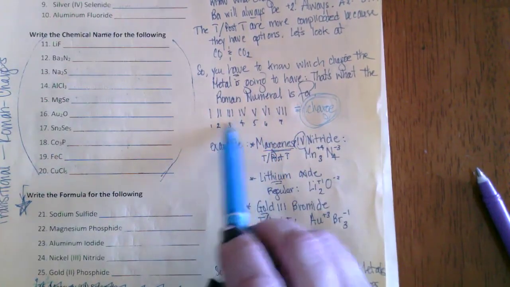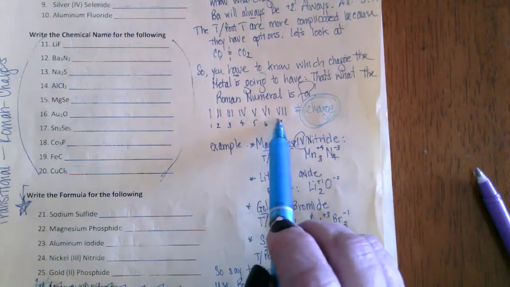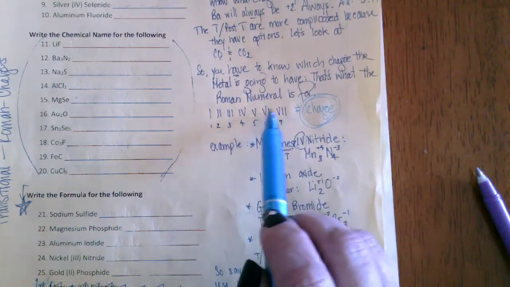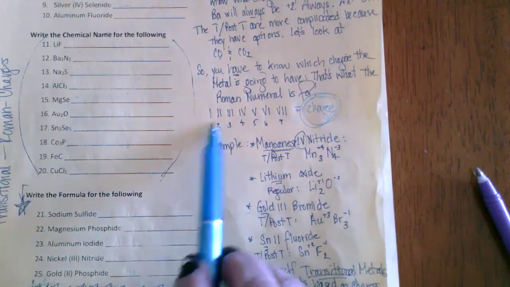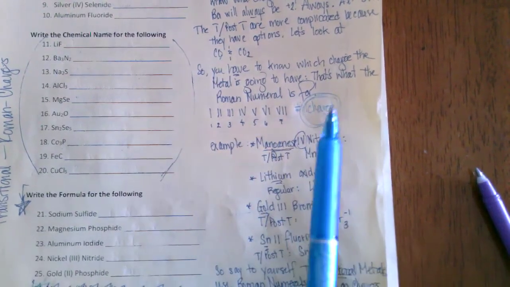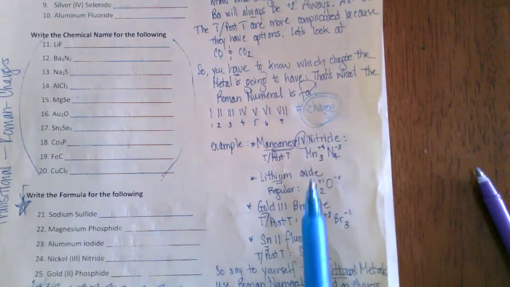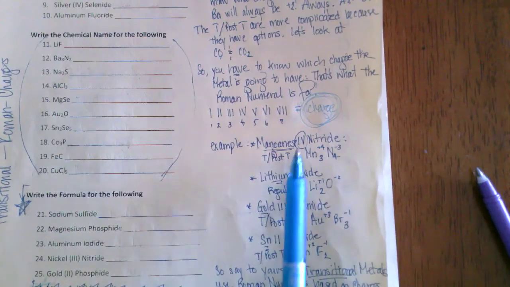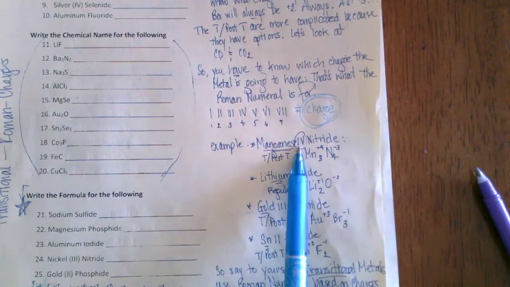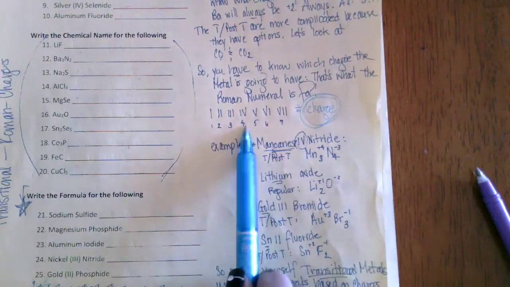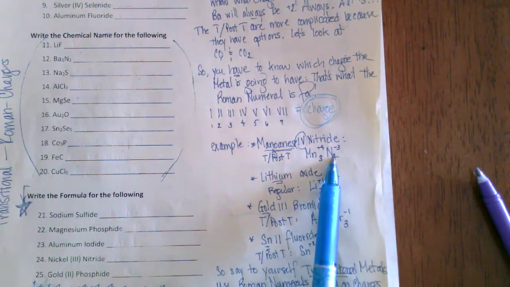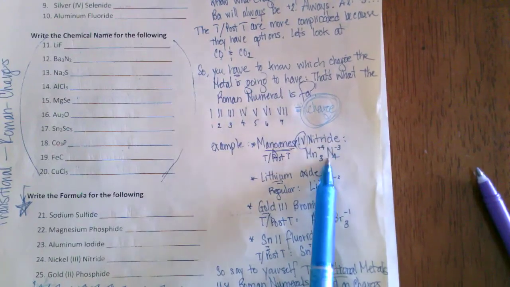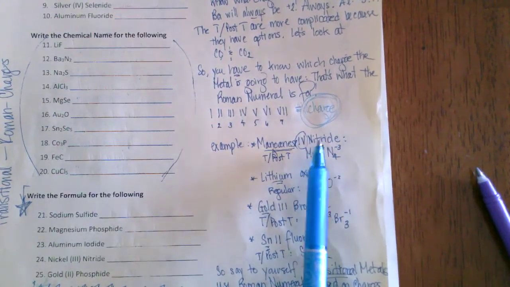The early ones, you just keep adding an I, and after 5, you again just keep adding an I to the 5, to the V. But I do expect you to know these. If you have trouble with them, have somebody quiz you on it in your house. That would be helpful. So this is manganese 4 nitride. It's manganese put together with nitrogen. It's a binary compound. Nitride came from nitrogen.